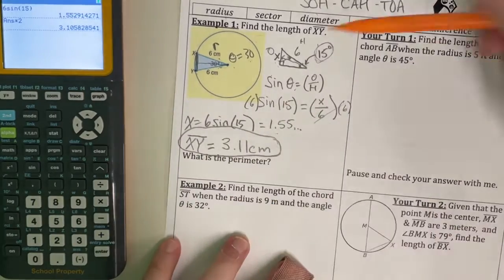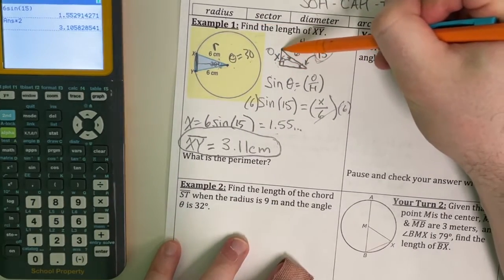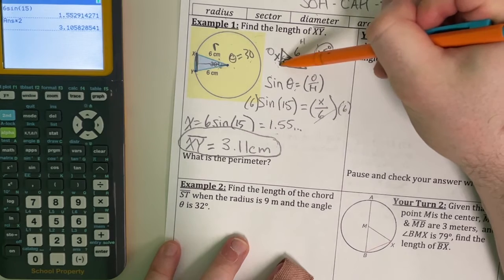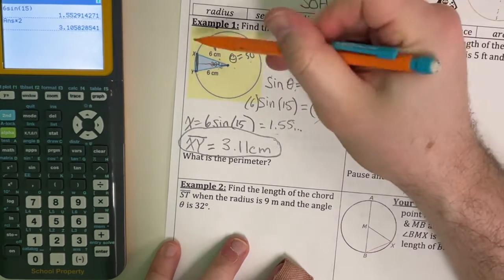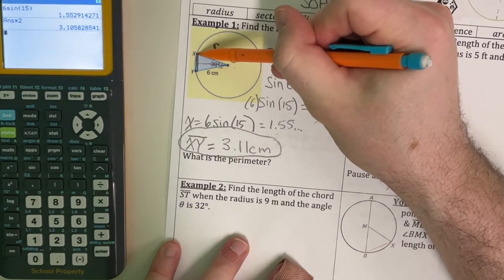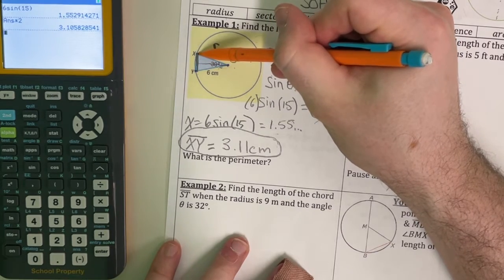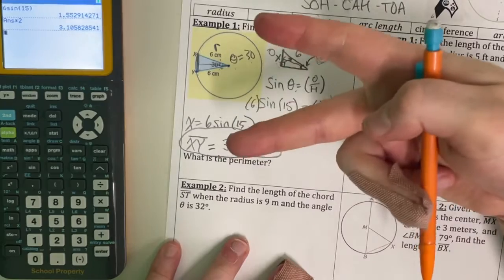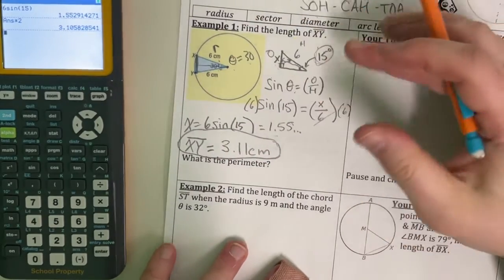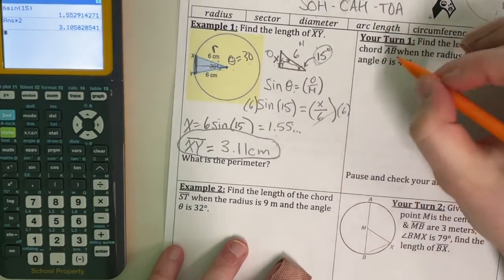Again, the reason why I got that is because I'm saying that one of these sides of this right triangle is going to be that 1.55, and I can say that the entire segment XY is twice that, because I have 2 of those put together. So if you need to draw it out for yourself, please do.